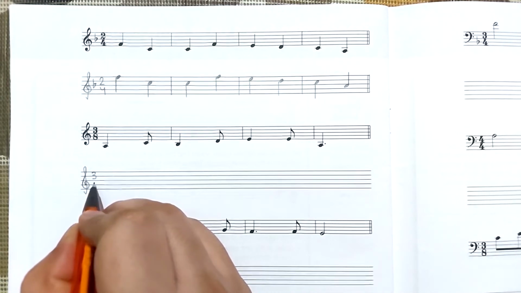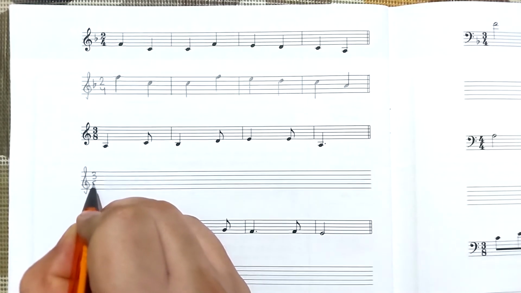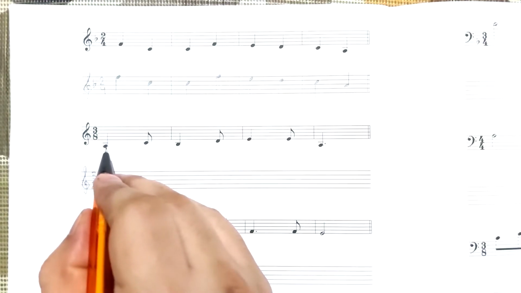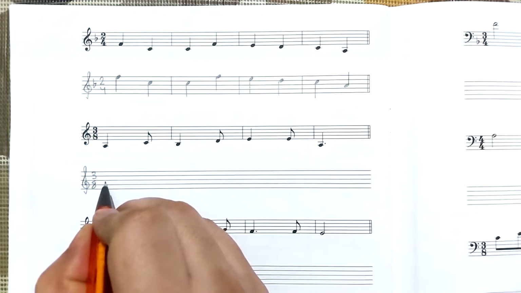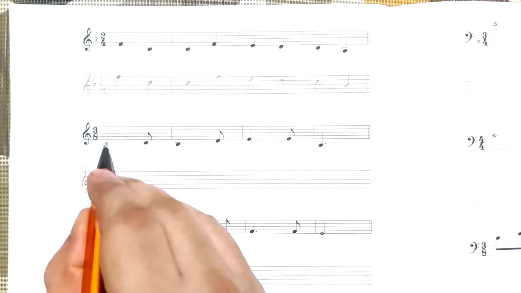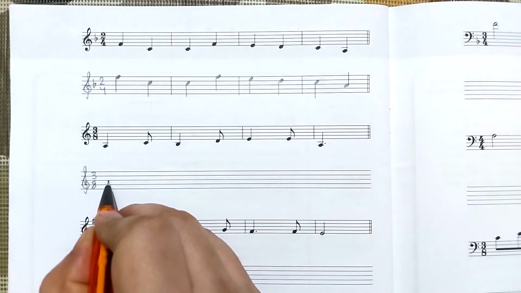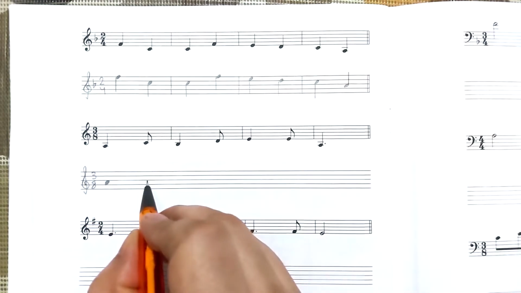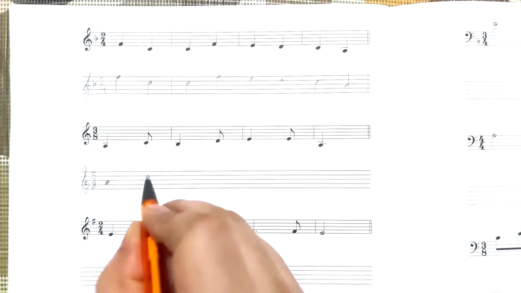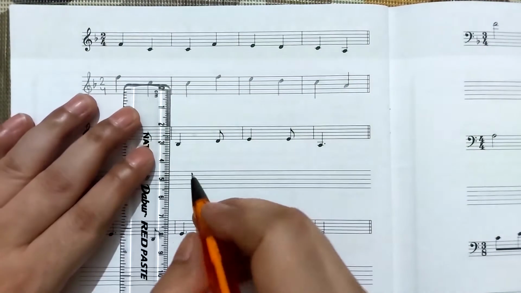Time signature, sorry, yes, time signature, there is no key signature. Let's start with this. This is our A. So let's check it with the counts 1 2 3 4 5 6 7 8. Yes, the second space in treble clef, that is our A. And this is middle C. Then let's put the bar lines.